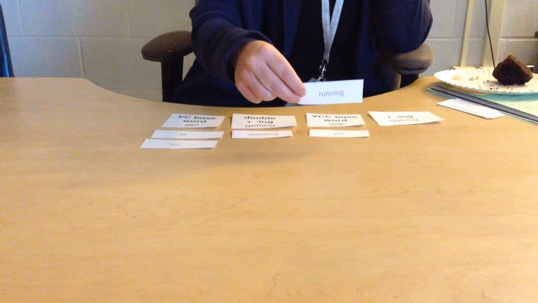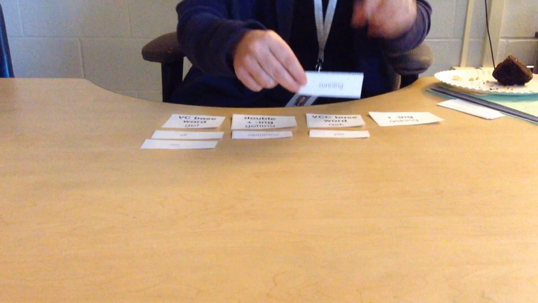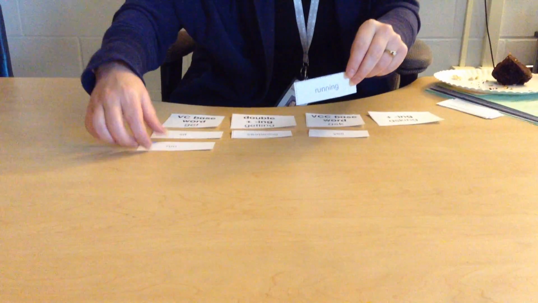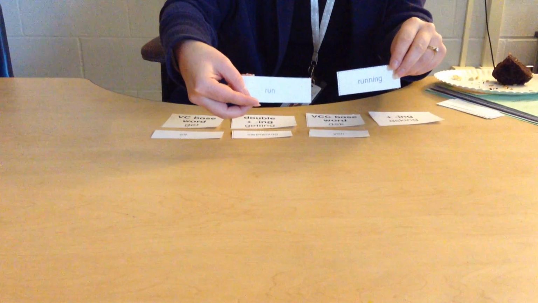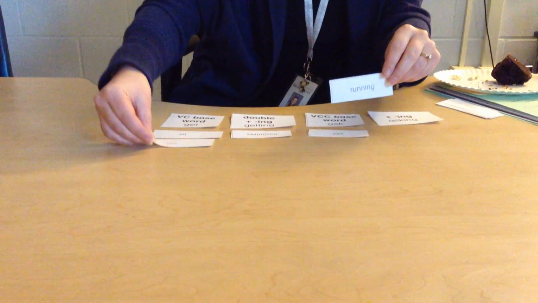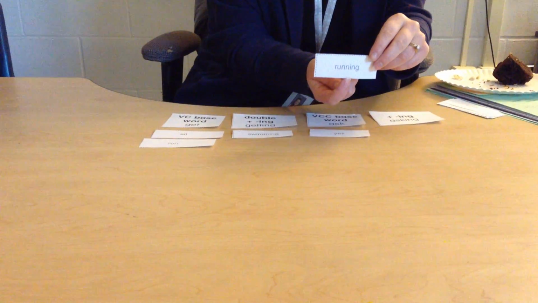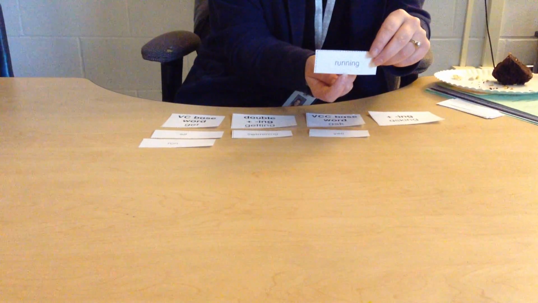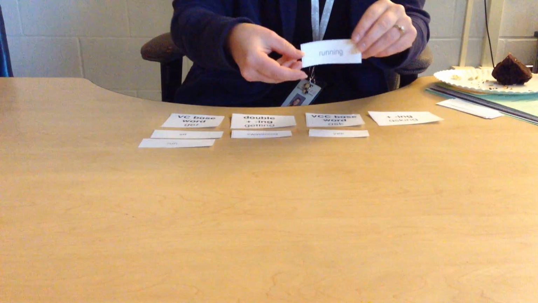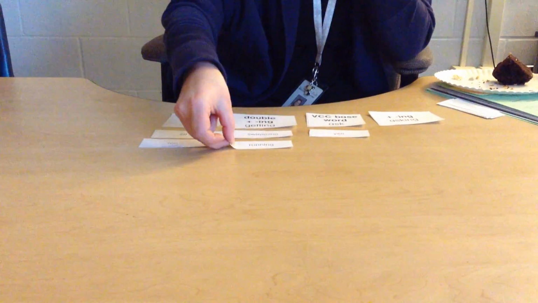Running. Alright, well I know that the base word was run. I know that there was only 1 consonant after that vowel. I checked to make sure. Are there 2 of the same letter right there? Did I have to double something? Yes, I did. So I'm putting it in the double column.